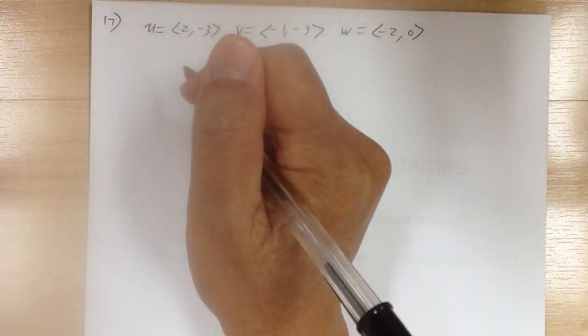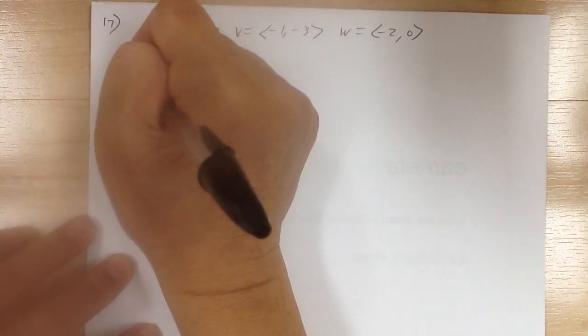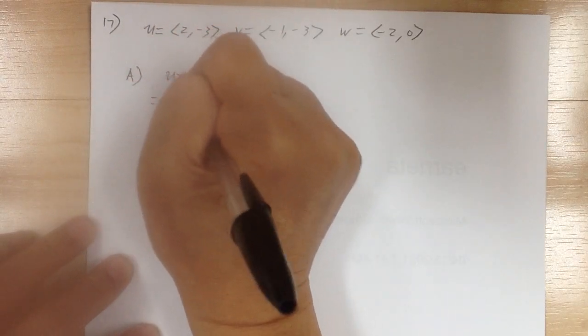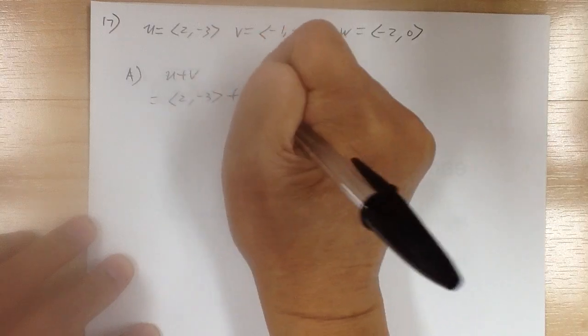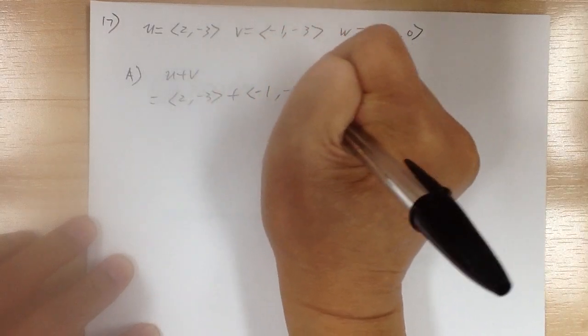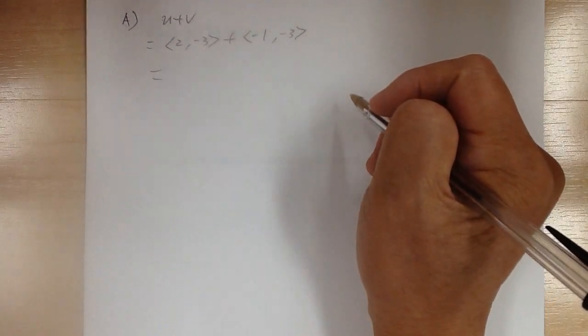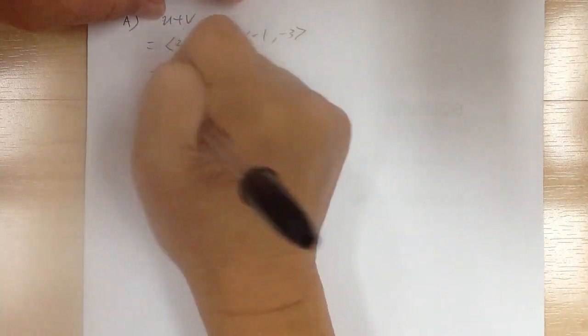You can do A, u plus v, so this will equal 2, comma negative 3 plus negative 1, comma negative 3. When you add, you can make good use of your fingers. So 2 minus 1 would be 1, and when you add this, it will give you negative 6.